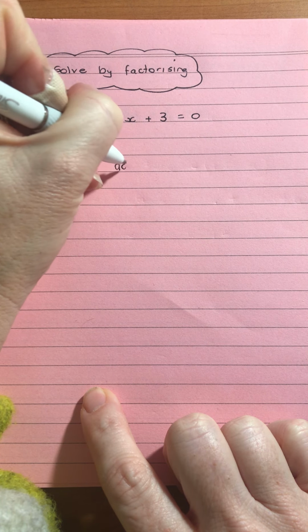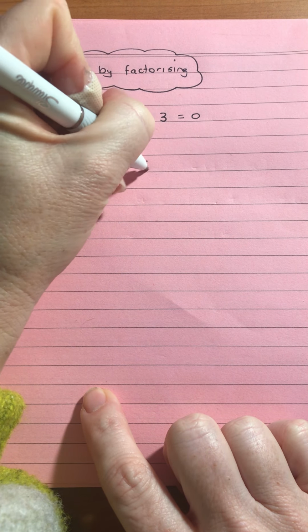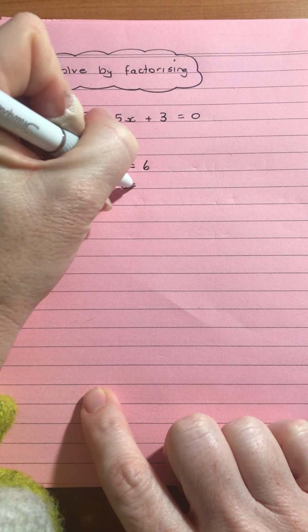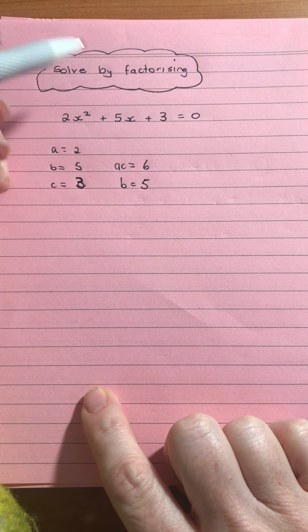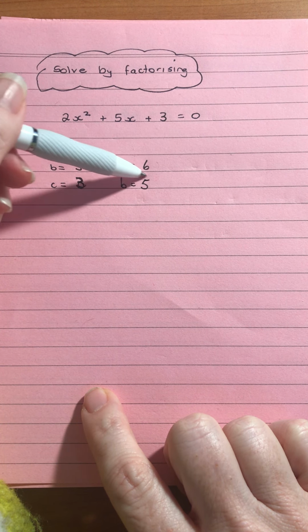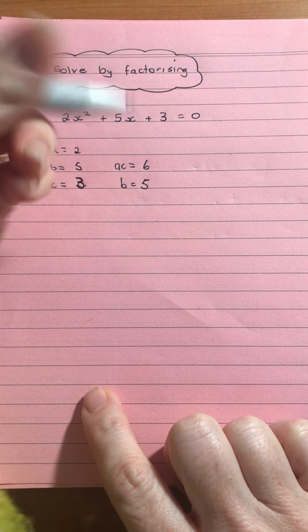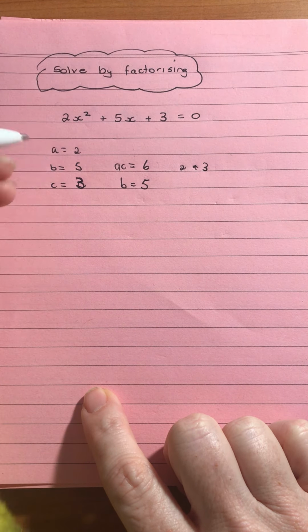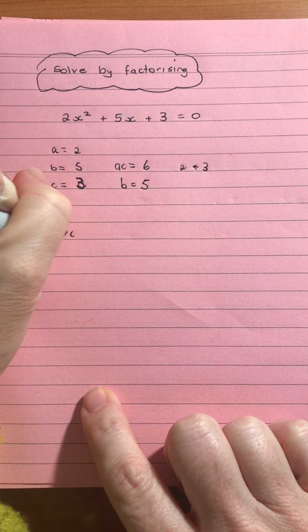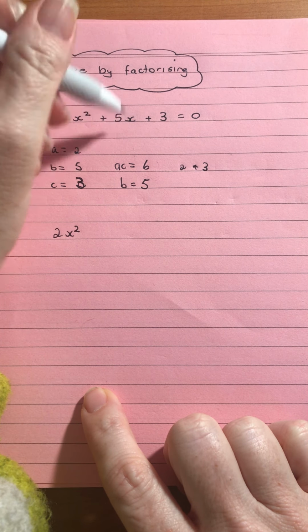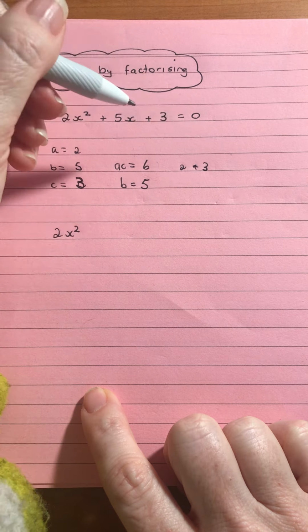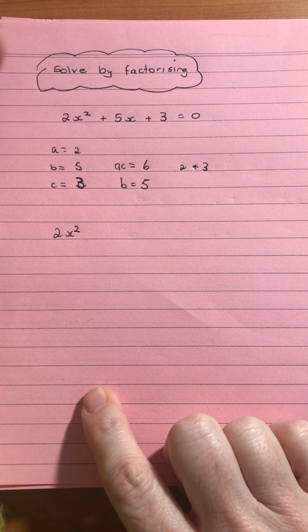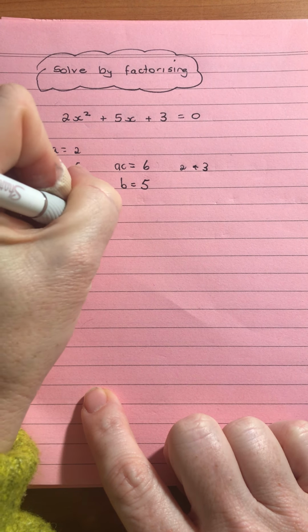Then we're going to write our AC is equal to 6, because that's 2 times 3, and our b is equal to 5. So we're looking for two numbers that will multiply to give 6 but add to give 5. So we know that that's going to be 2 and 3. Then we're going to go back to our original equation, and instead of writing 5x, we're going to write 2x plus 3x, or we could write 3x plus 2x. It doesn't matter which order we do them in.